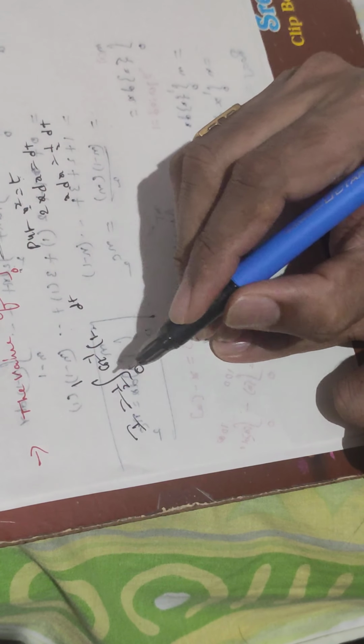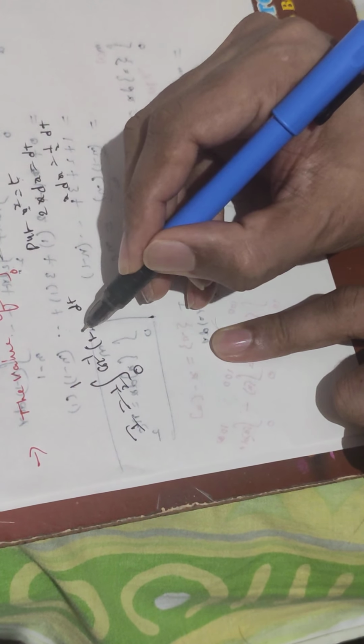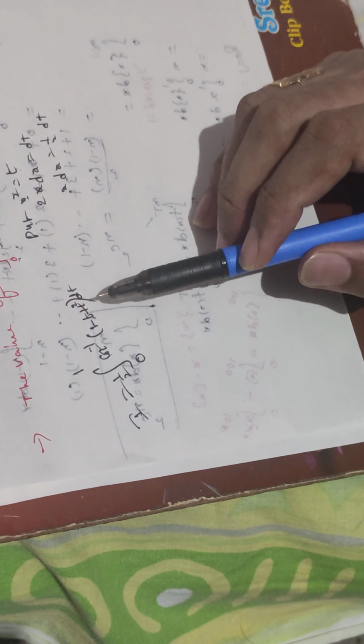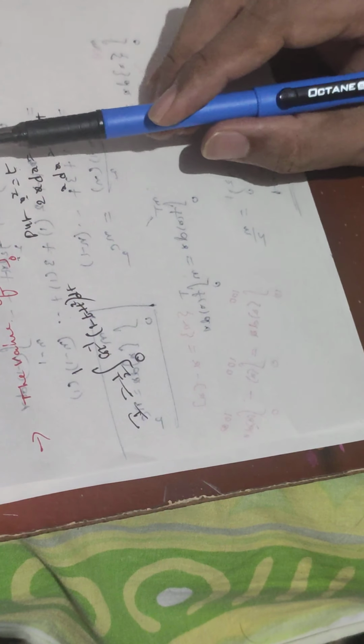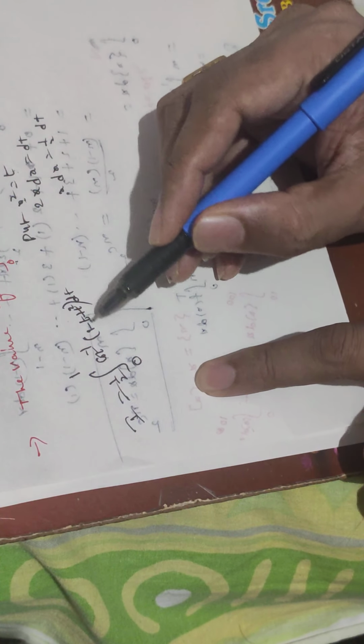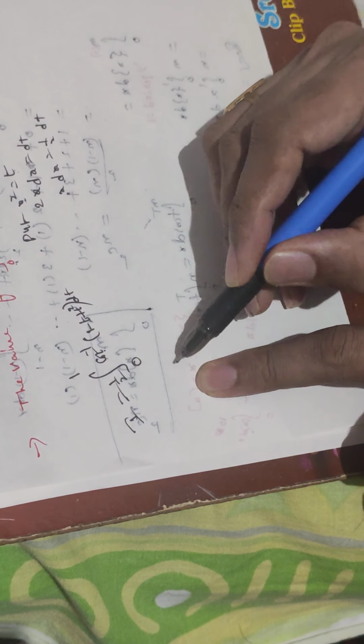Cot inverse of 1 minus t plus t square. Actually, this one is also one of the problems. After taking the substitution, we will get one new integrand. How to evaluate this integrand? It is one of the important models. So first we can make this function in terms of tan inverse.